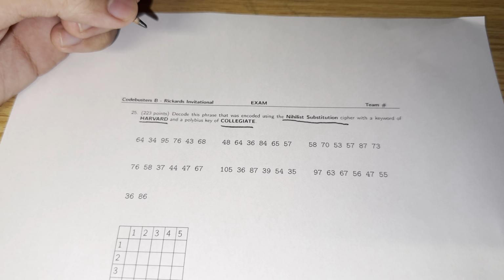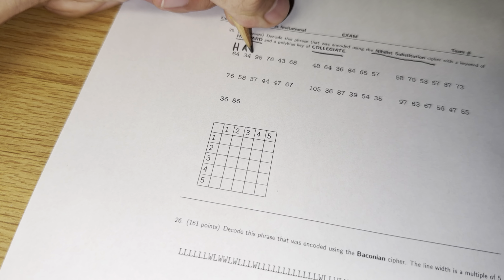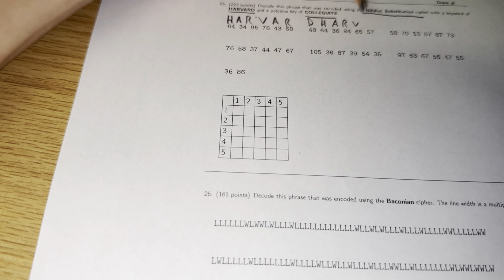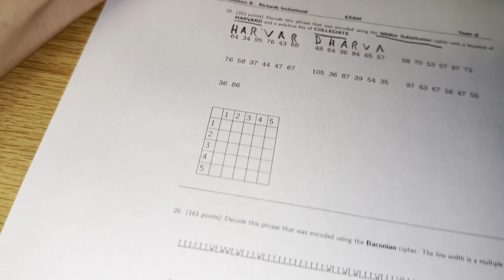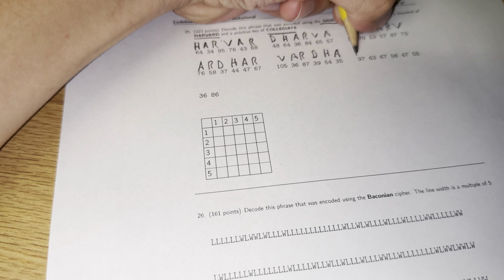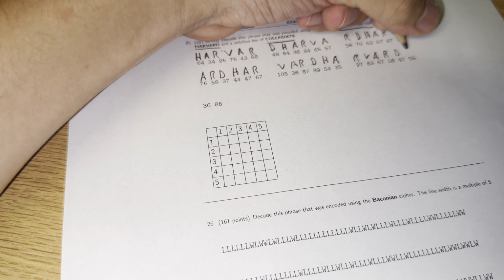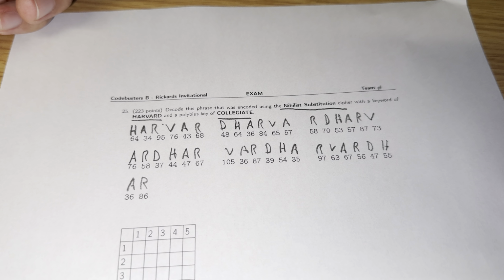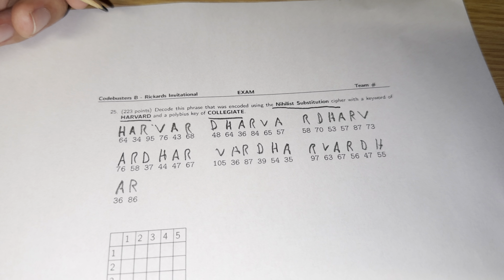So for the normal keyword, we just write Harvard over and over again, and when we run out of space, that's when we stop. So that's the keyword. Now we're gonna find the Polybius key.